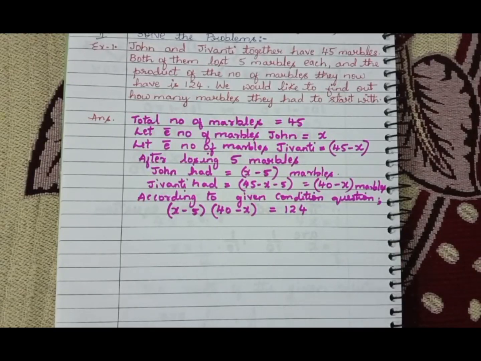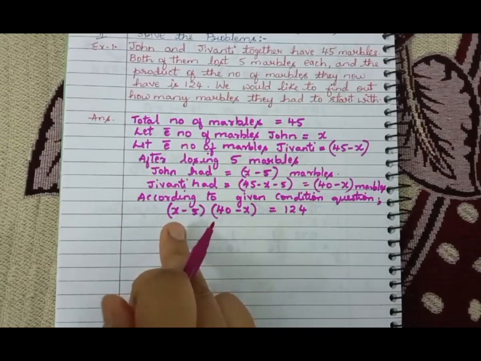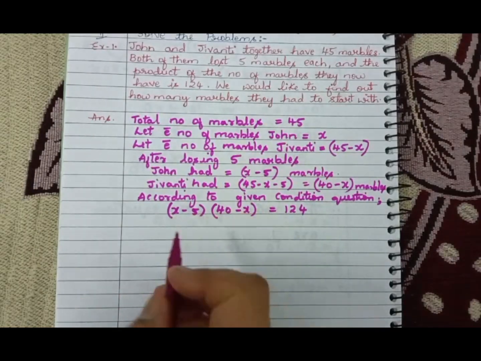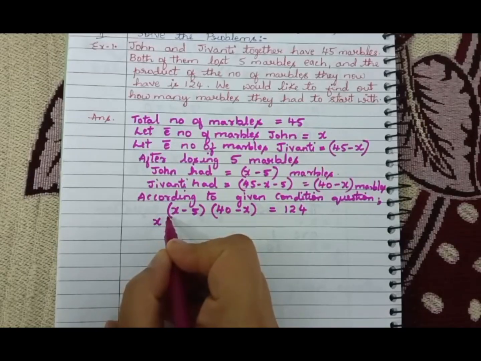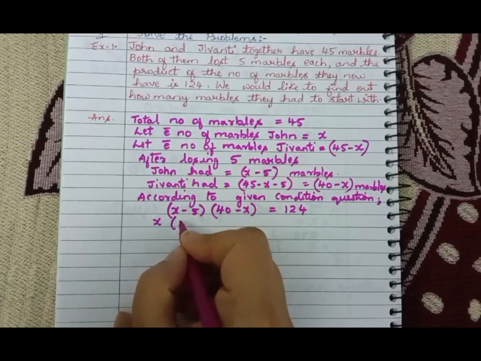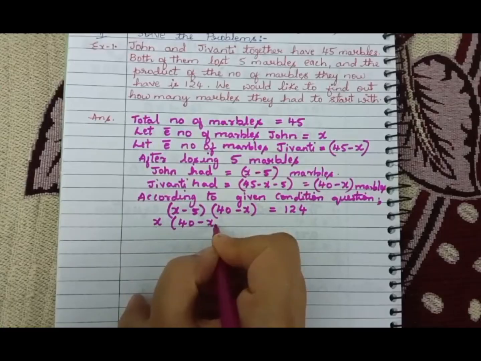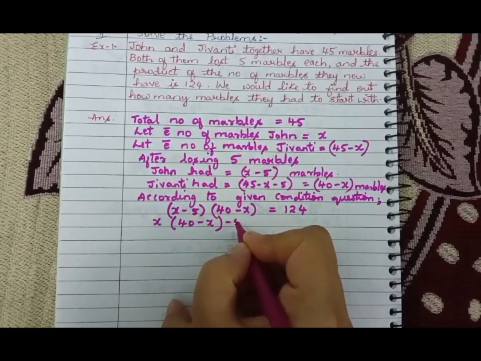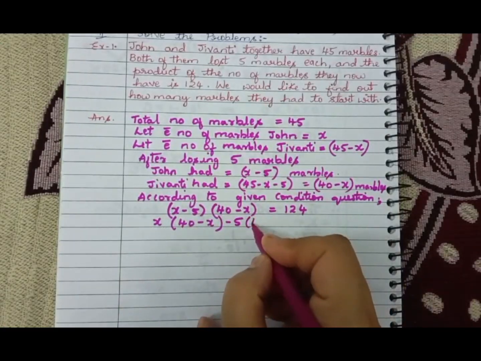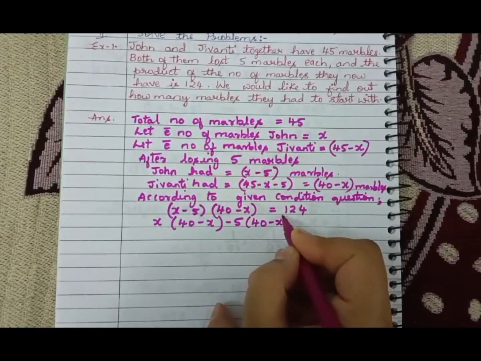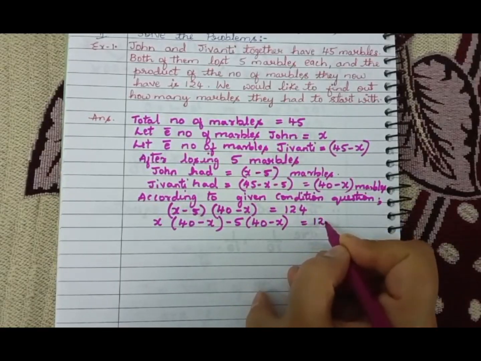Now for this, we have to multiply this to this, that is x of 40 minus x, again this minus 5 I'm going to write over here, and 40 minus x equal to 124.